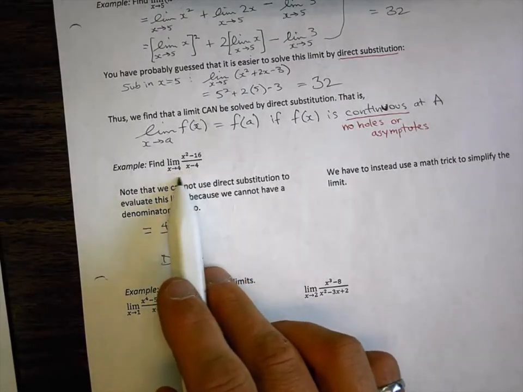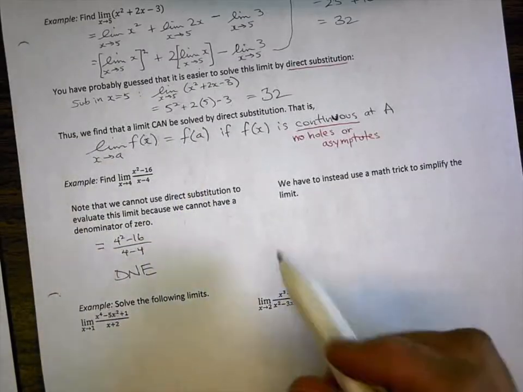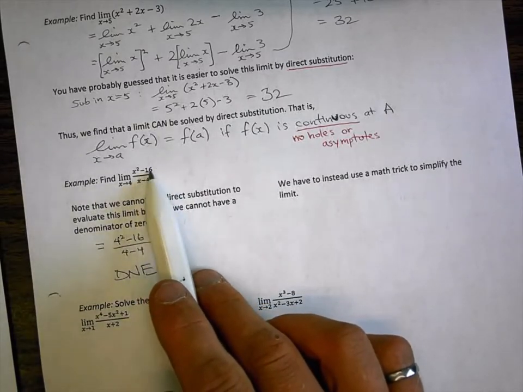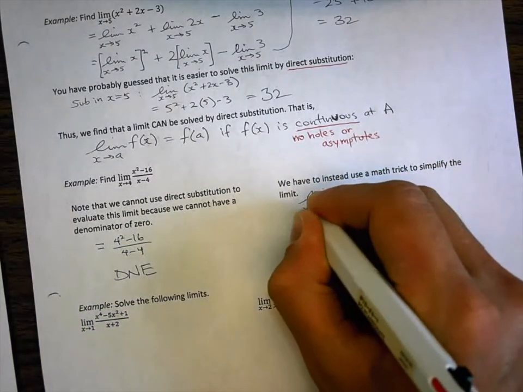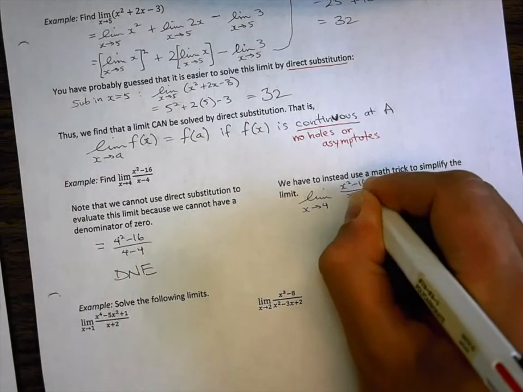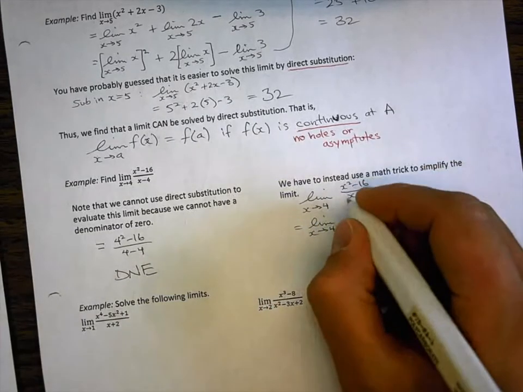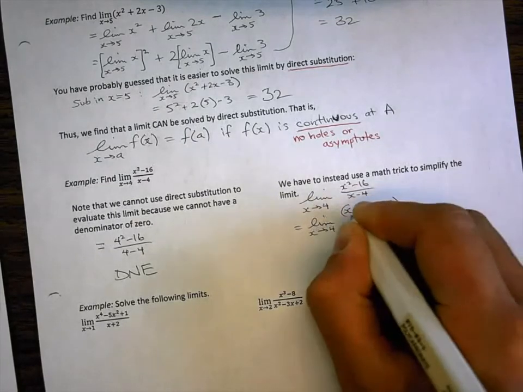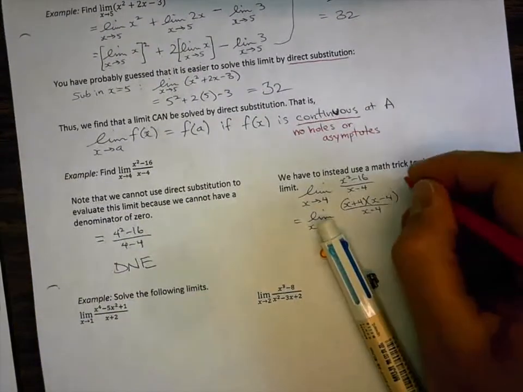Well, what you have to do is use a math trick to try to simplify the limit. And hopefully you see that one of the tricks is right in front of you: this x squared minus 16 is a difference of squares. So the limit as x approaches 4 of x squared minus 16 over x minus 4. The trick I'm going to use here is to factor the numerator. So I end up with a difference of squares, x plus 4 times x minus 4, over x minus 4. My trick, factor the numerator.